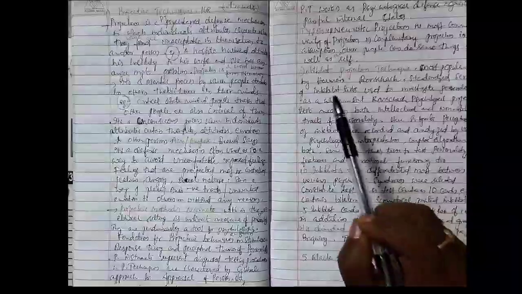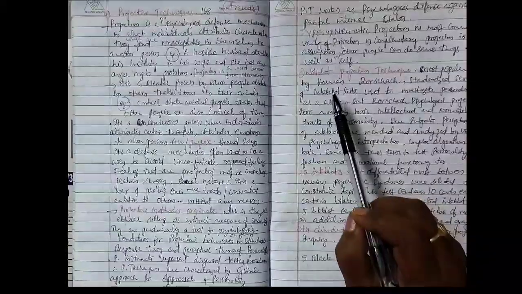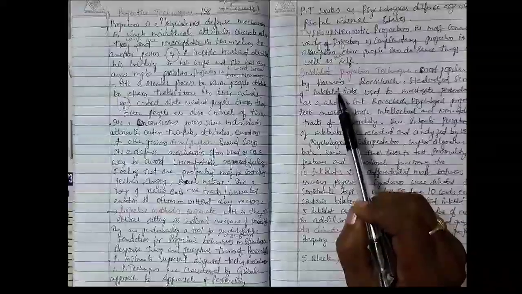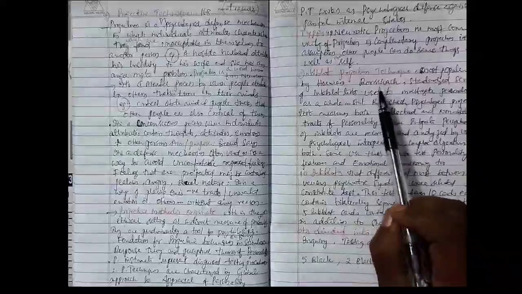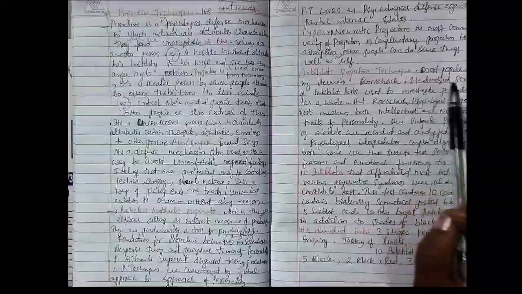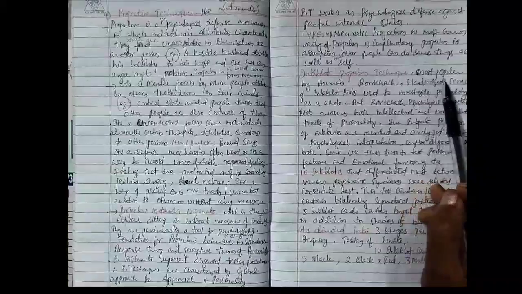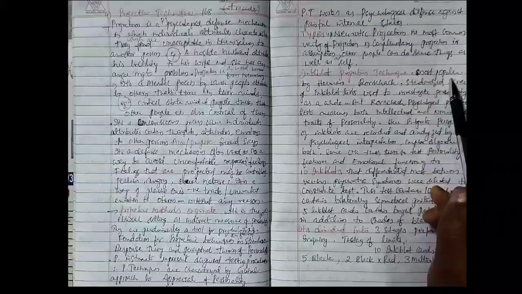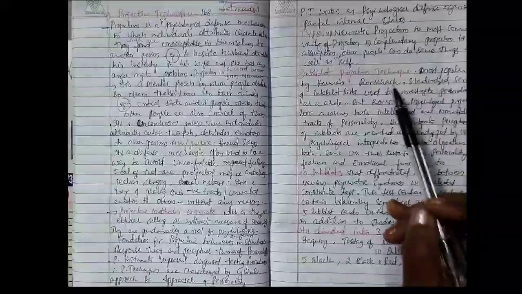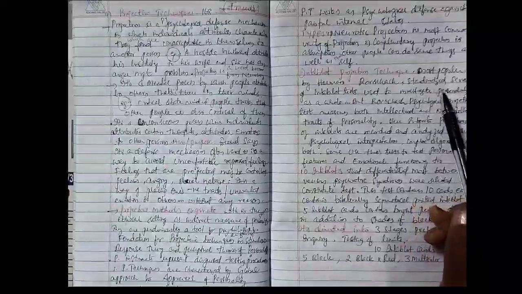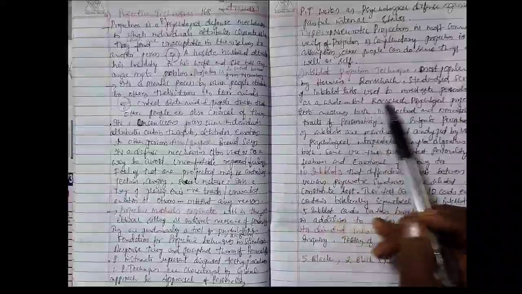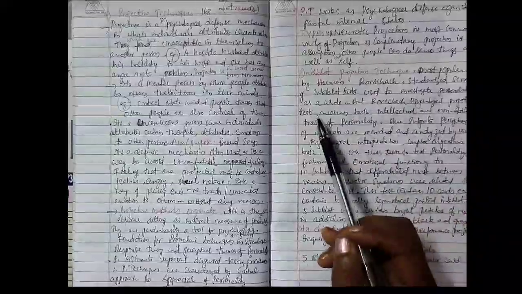Coming to the most commonly used form of projective test, the inkblot projection technique. It's the most popular test, given by Rorschach, and a standardized series of inkblot tests is used to investigate the personality as a whole.